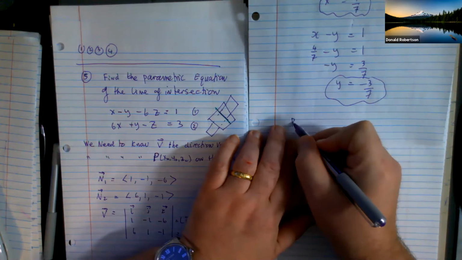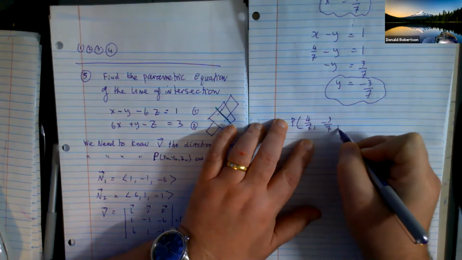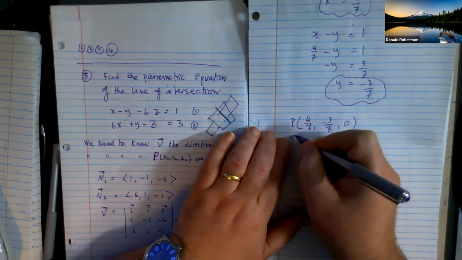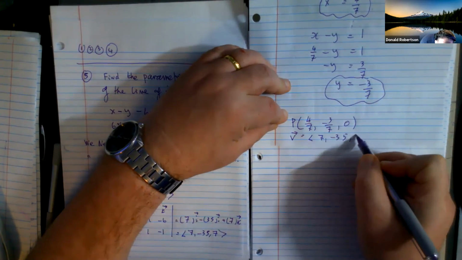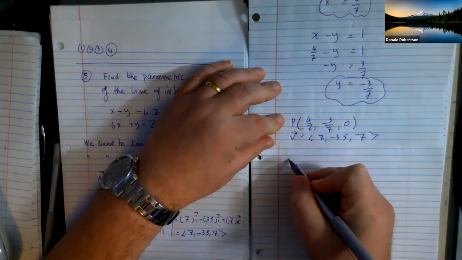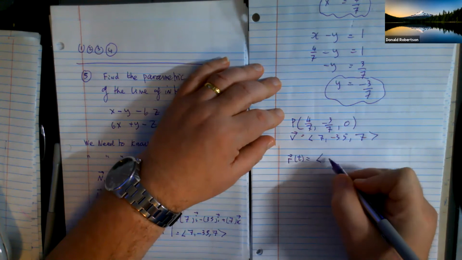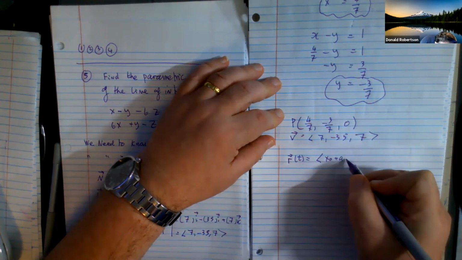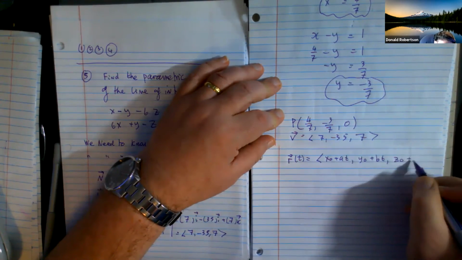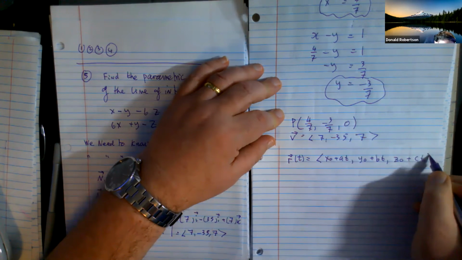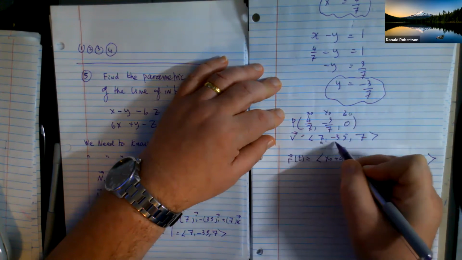So I know a point on the line. Its coordinates are 4/7, -3/7, 0. I know its direction vector, at least that wasn't too weird, 7, -35, and 7. So the equation of the line, it's x0 plus at, y0 plus bt, z0 plus ct, where these guys are called x0, y0, and z0, and these guys are a, b, and c.